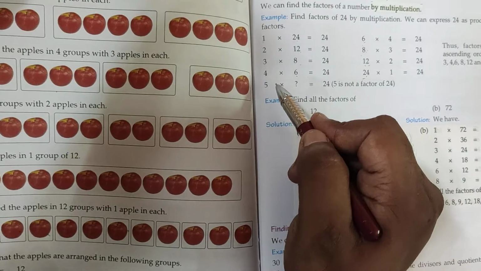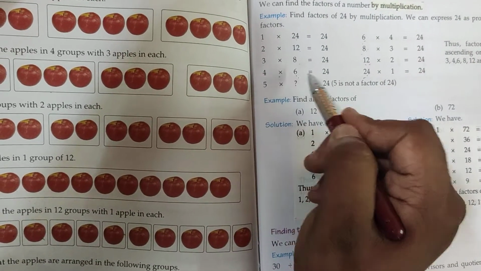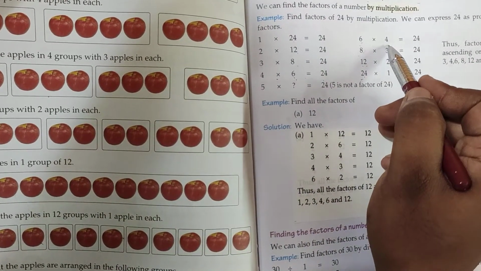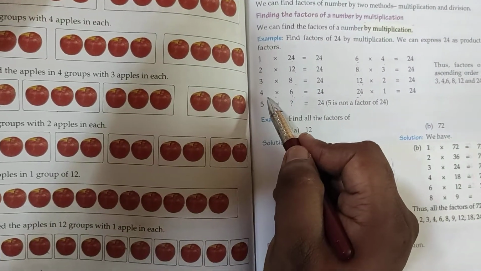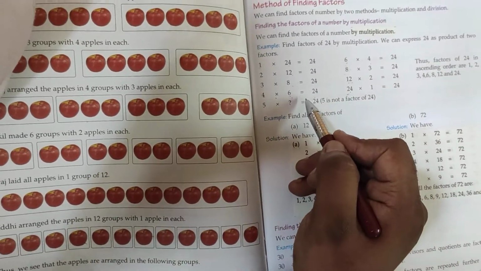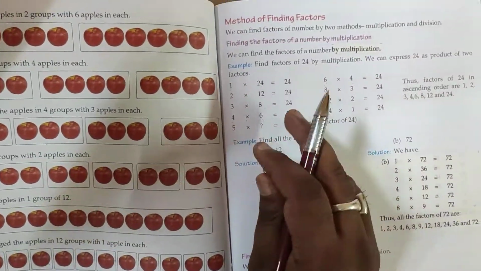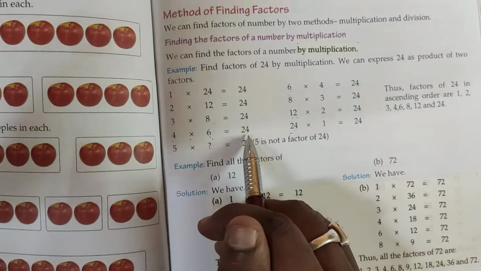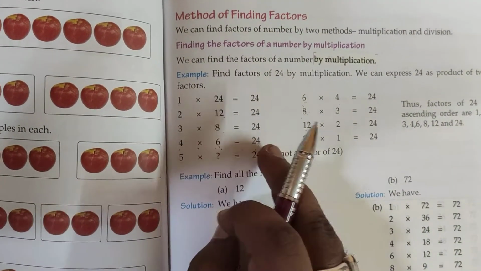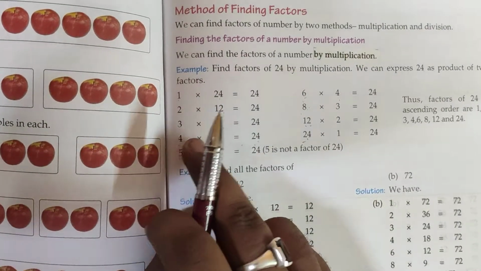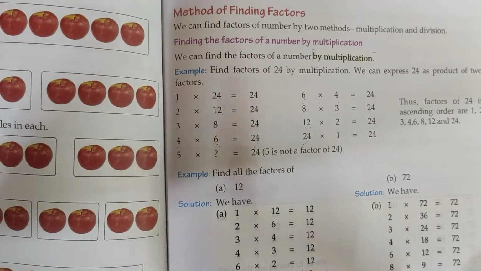Look here, 4 into 6 is 24, 6 into 4 is 24. Previously we learned that the numbers which divide 24 are called its factors. So if 4 divides 24, I can also say 6 divides 24, because 6 into 4 is 24 or 4 into 6 is 24, meaning the same.